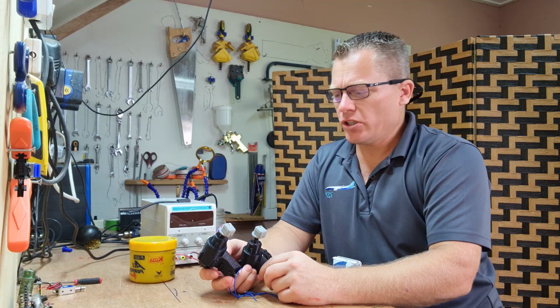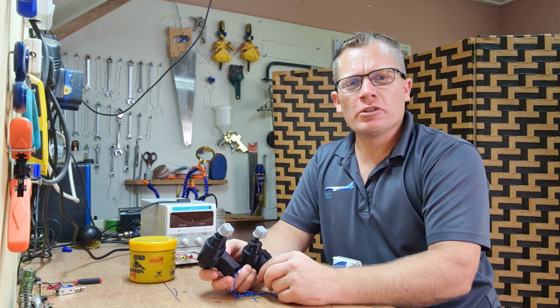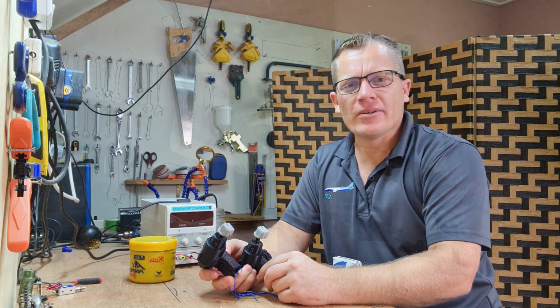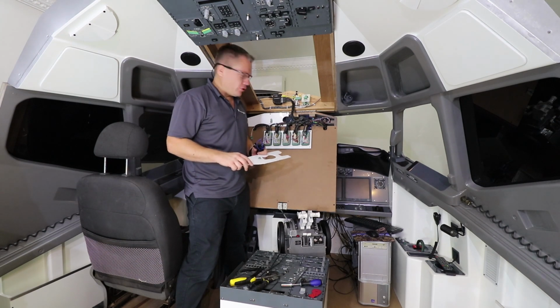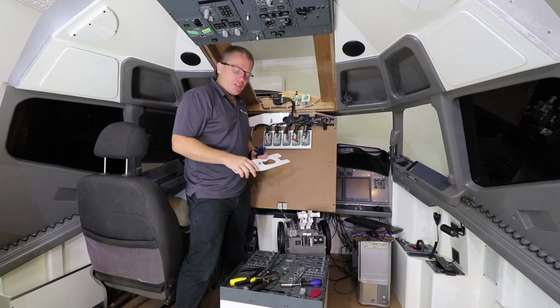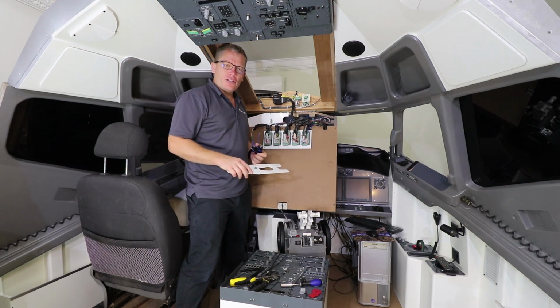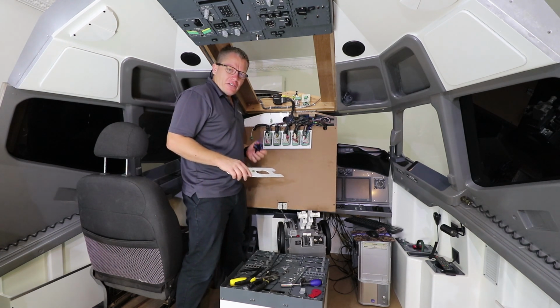With our two starter switches now complete, it's time to install them in the overhead and test them out. Now, I thought it was going to be a nice simple job. Remove the old rotary switches, install the starter switches, job done. However, it's not the case.